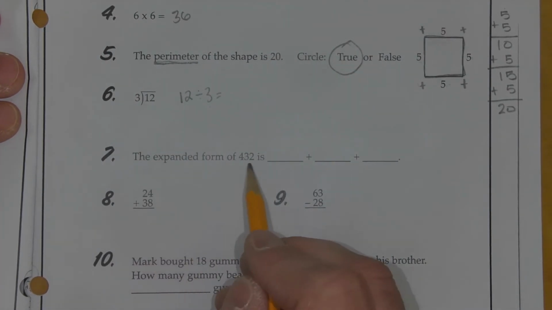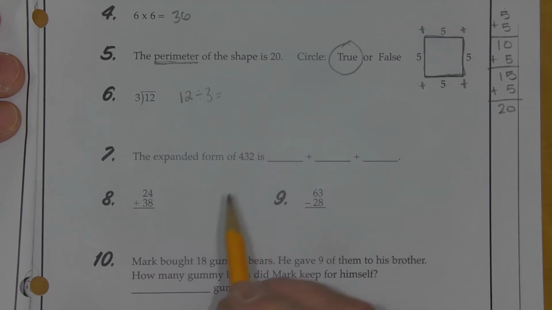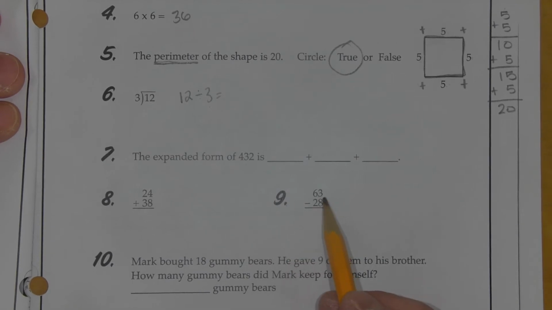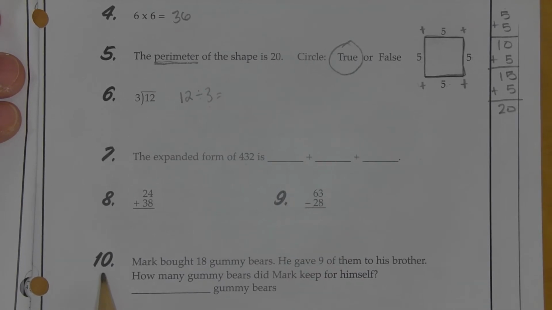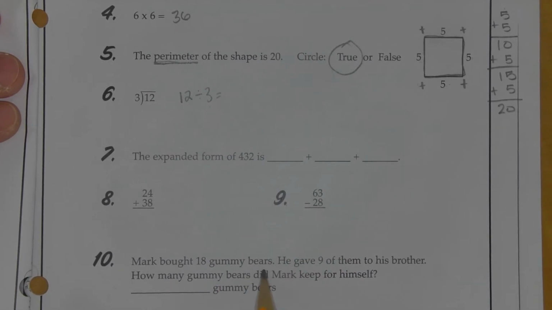Number 7, the expanded form of 432. Number 8, 24 plus 38. Number 9, 63 minus 28. Number 10, Mark bought 18 gummy bears. He gave 9 of them to his brother. How many gummy bears did Mark keep for himself? Go ahead and pause your video and finish those up, and then come back, check your work. I'll give you one last glimpse of it, and we'll be all set for Math Minute for today.